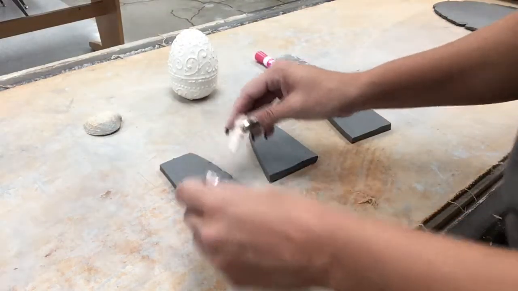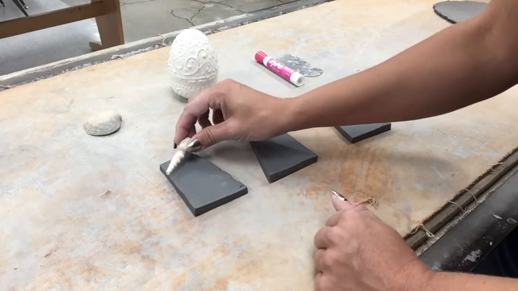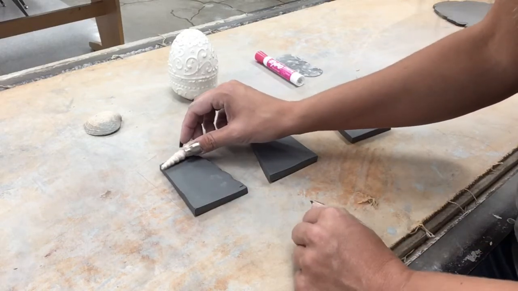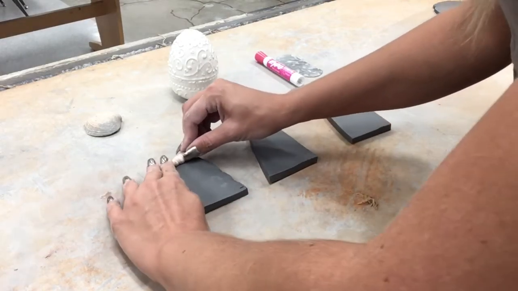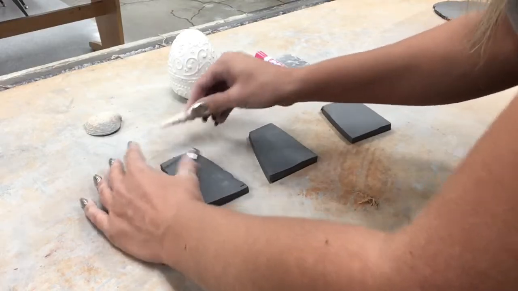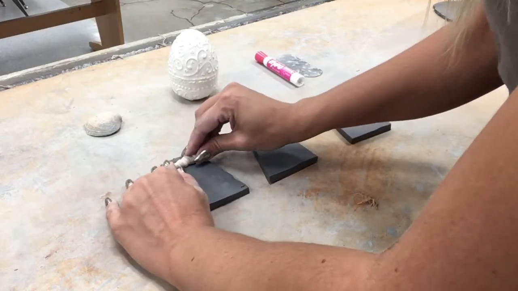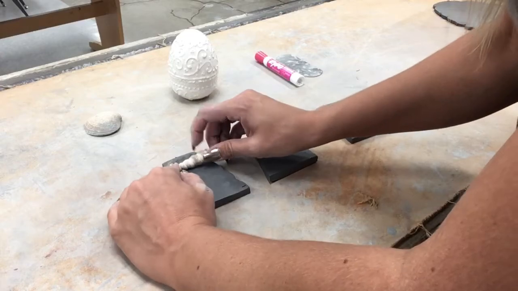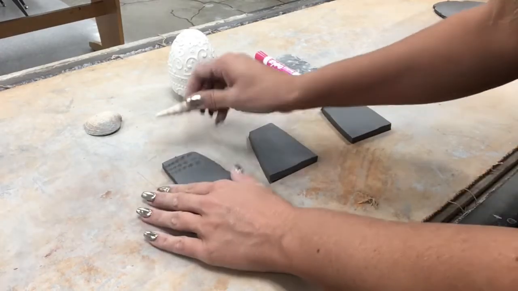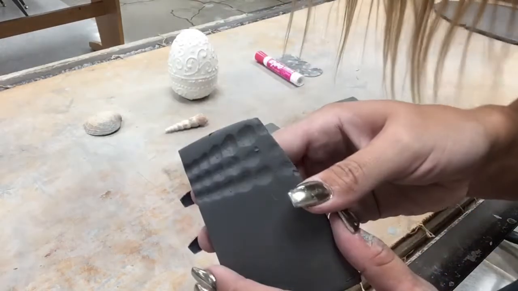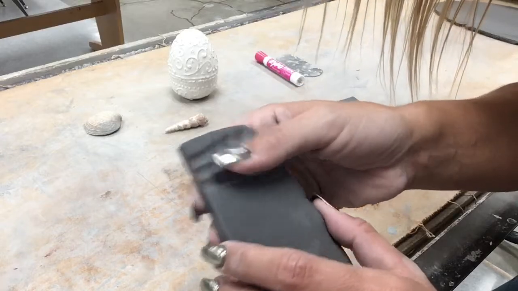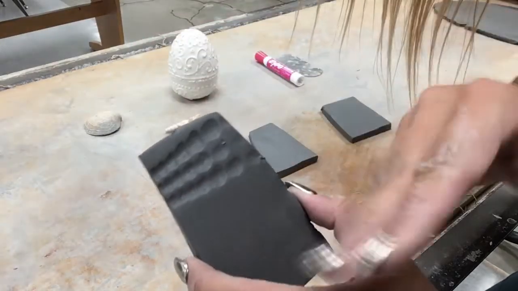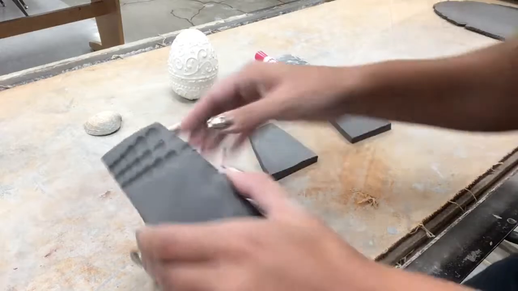So, for example, if I were to push this into clay, and again, there's probably a bunch of different ways you could do it, just slightly push it in. And once you do it over and over, you're going to create a little bit of a texture. You can do it as many times as you want to create a unique texture.